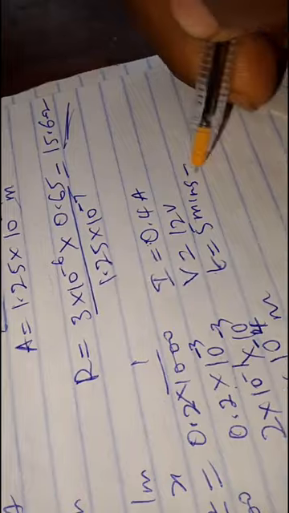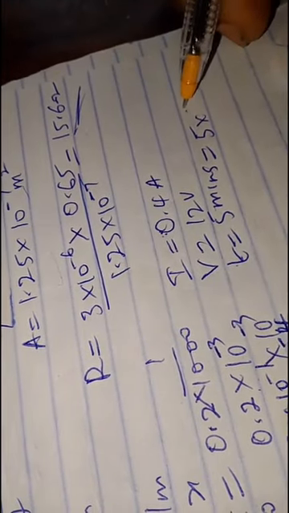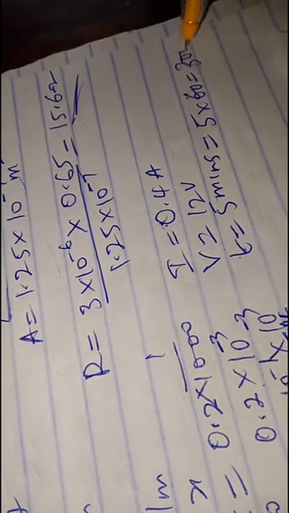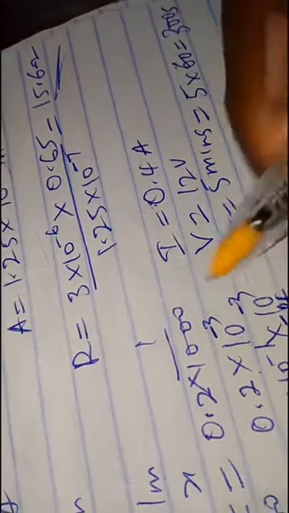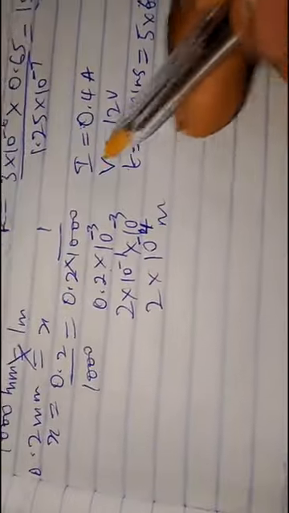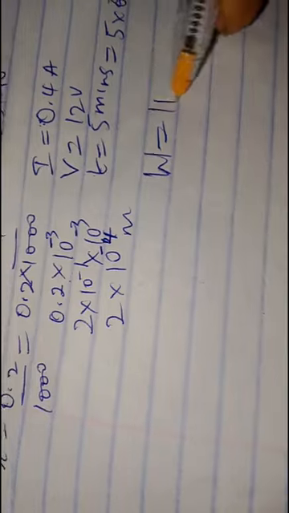Now anytime you are solving this, you need to always convert your time to seconds. So 5 times 60 gives us 300 seconds. Now you come back here and check. It said calculate the energy. I told you that energy, which is heat, is also the same thing as work. So we observe the parameters we have here: IVT, I squared RT, and V squared T over R. In this place you have IVT. I and V are common, and T is also here. So we can use work is equal to IVT here.